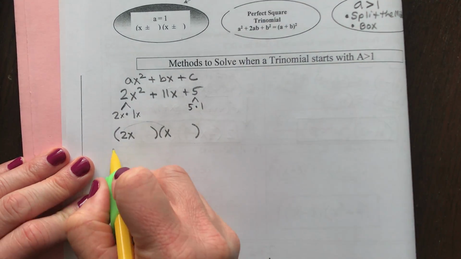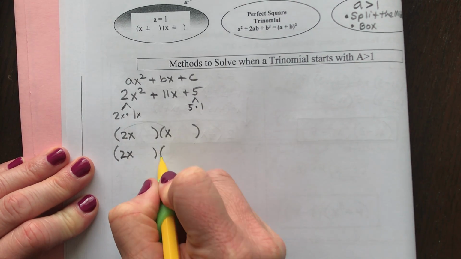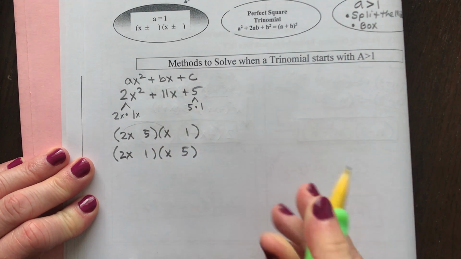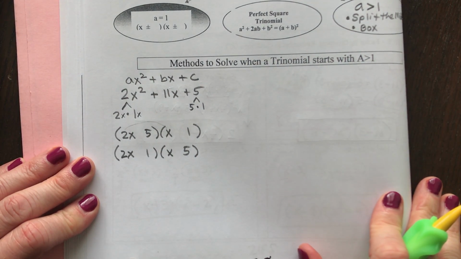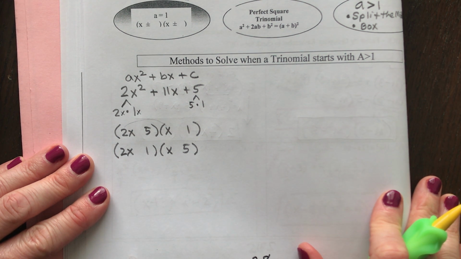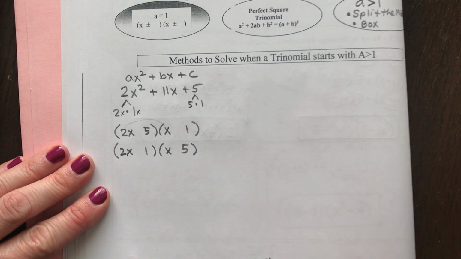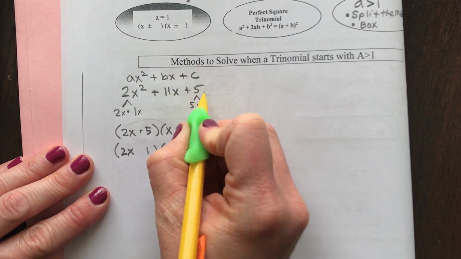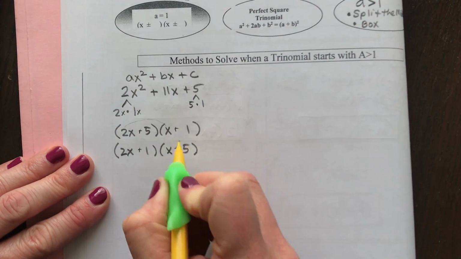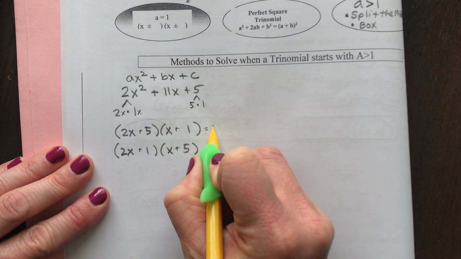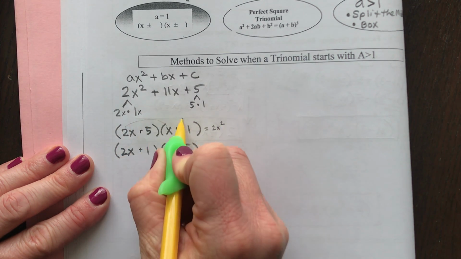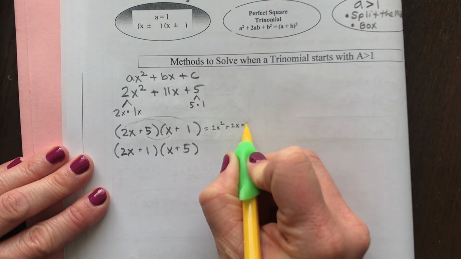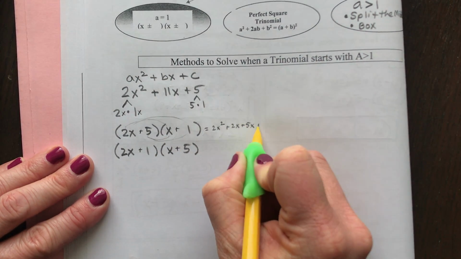But my question for you is, does the 5 go here or does the 5 go here? This is where guess and check is sometimes a little annoying, because you have to actually multiply it out to check to see which one works. What I mean by that is this. If I were to multiply this through, if these are all positives, I know these are going to be positives. So 2x times x makes 2x squared. A 2x times 1 is going to make a 2x. A 5 times an x is going to make a 5x. And a 5 times 1 is going to make a 5.